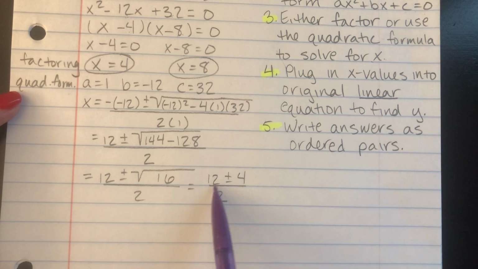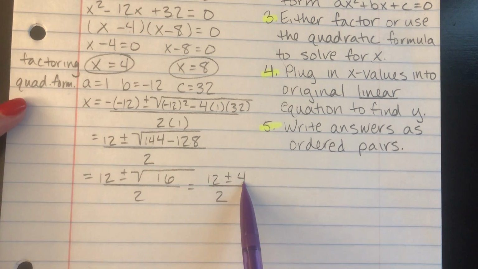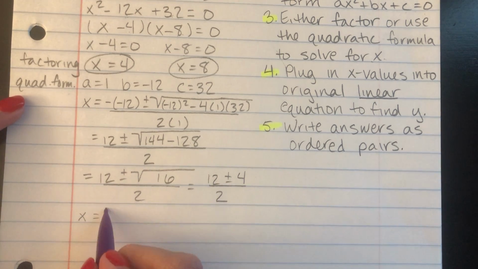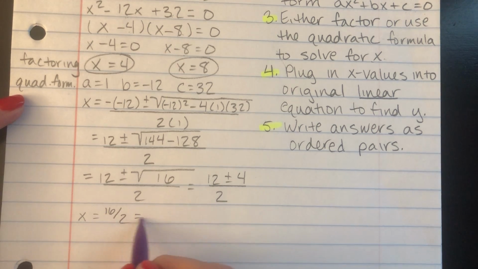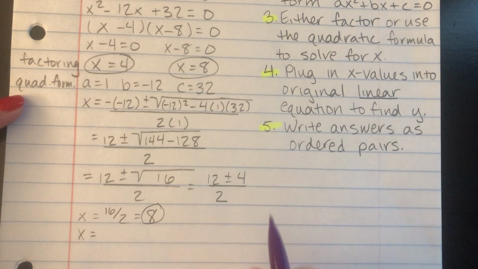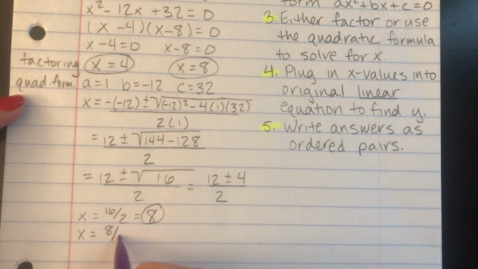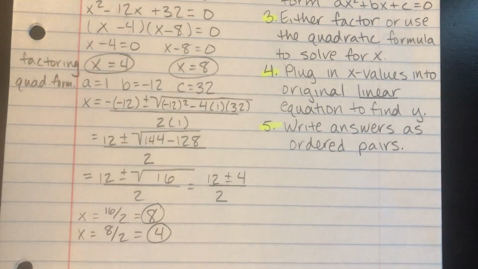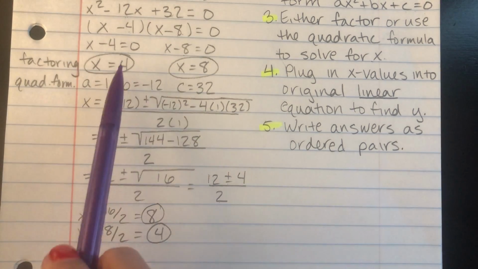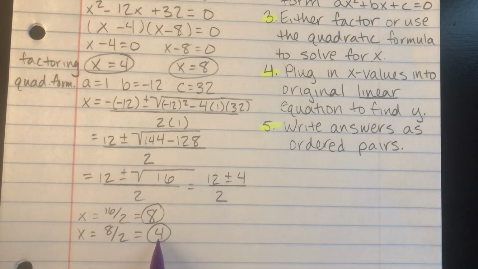So I'll do 12 plus 4 is 16. And then divide by 2 is 8. So x equals 8. And then I'll do 12 minus 4 is 8. Divide by 2 is 4. All right, so 2 options of solving, but notice you get the same answers, 4 and 8. So you don't have to do both of them, just pick one and go with it.